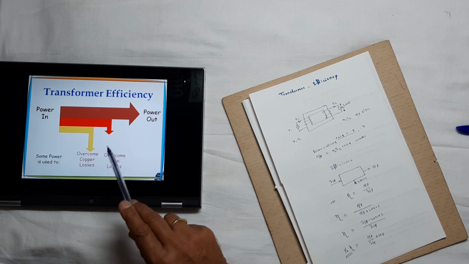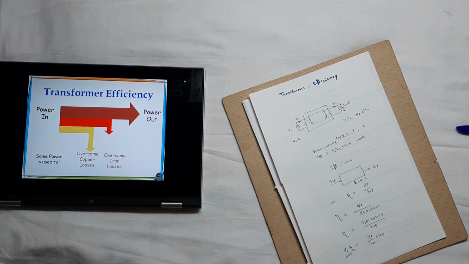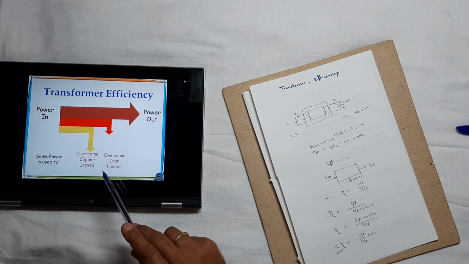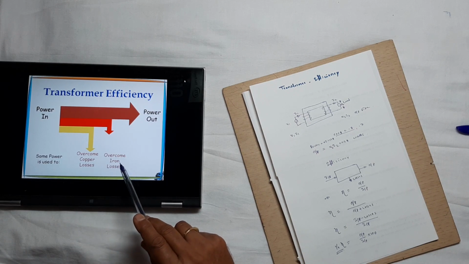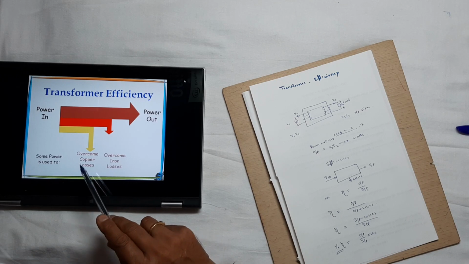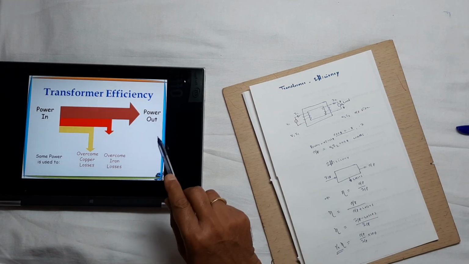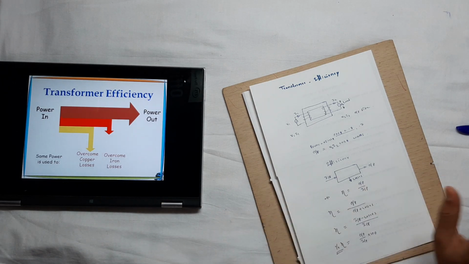Because of the losses inside the machine, the power output is not equal to the power input. In the case of the transformer, we have two losses: iron loss and copper loss. Because of that, the output is less than the input.